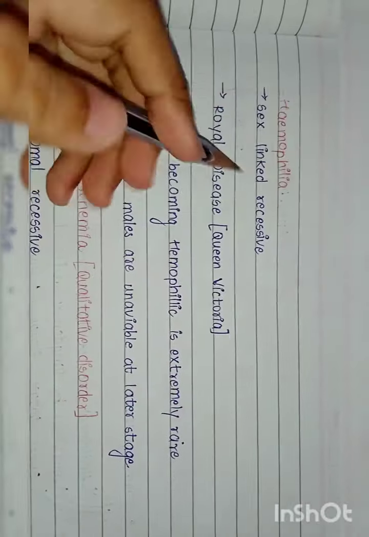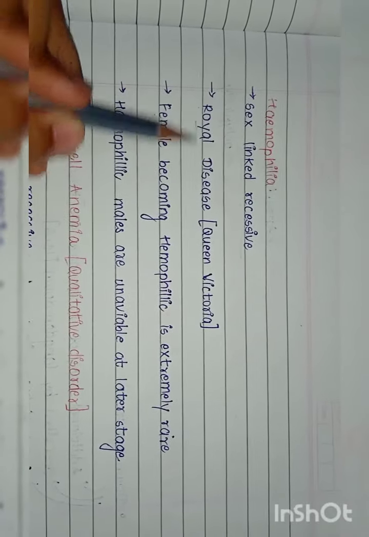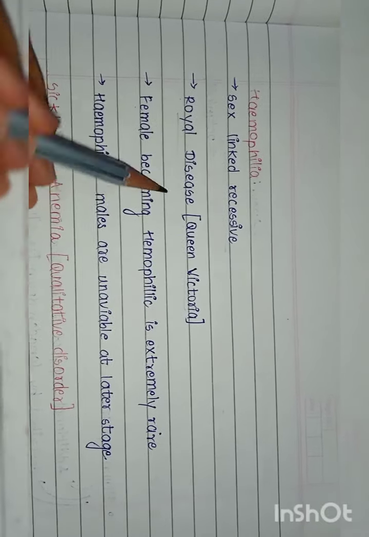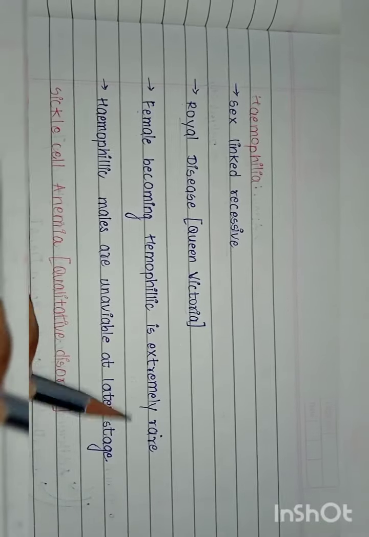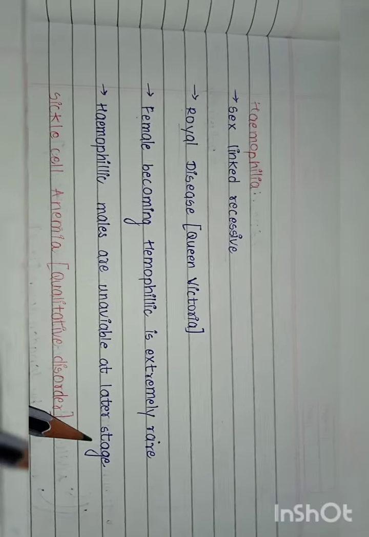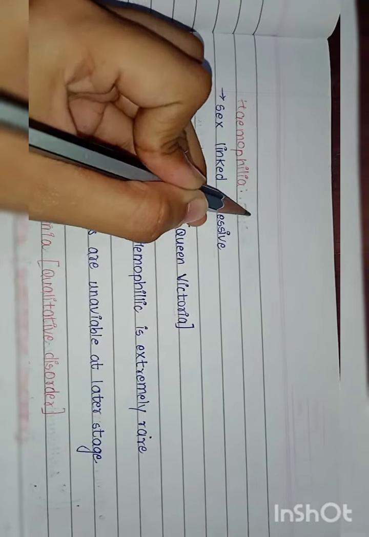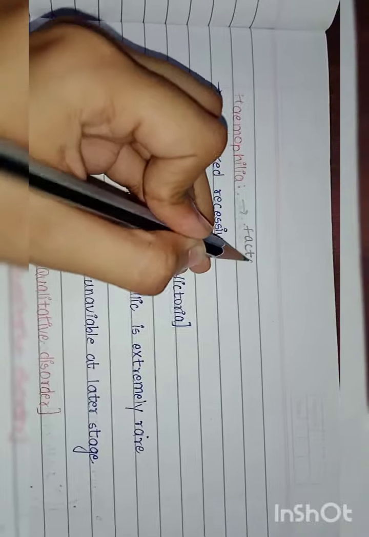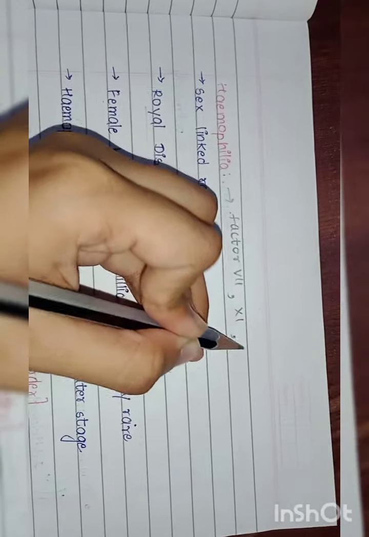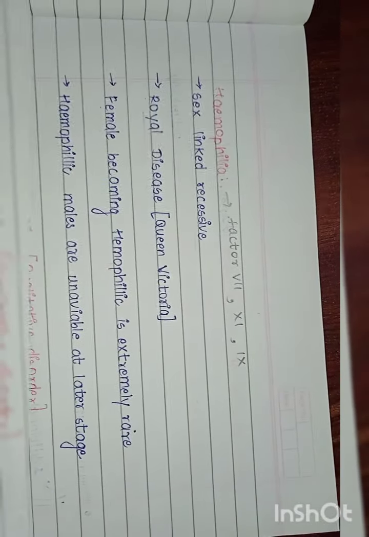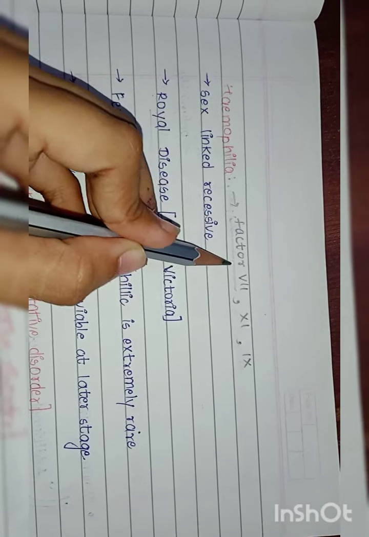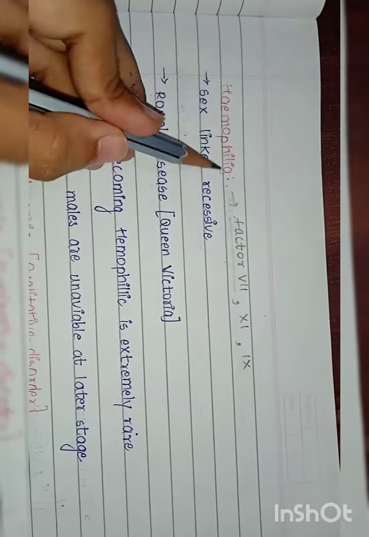Hemophilia is a sex-linked recessive disease. It is also known as royal disease because Queen Victoria was suffering from it. It is extremely rare for a female to become hemophilic, and hemophilic males are unviable at a later stage. In hemophilia, there is a lack of factor 8, factor 9 and factor 11. If there is a lack of factor 8, that is the anti-hemophilic factor, it will cause hemophilia.